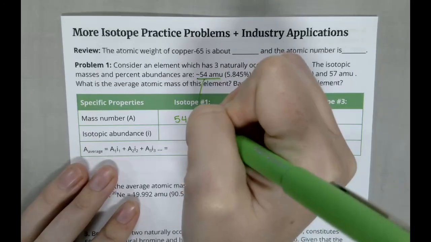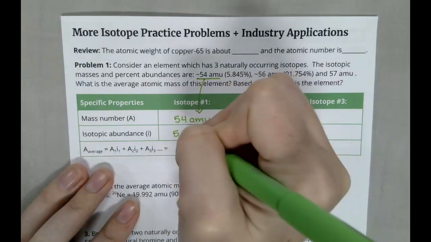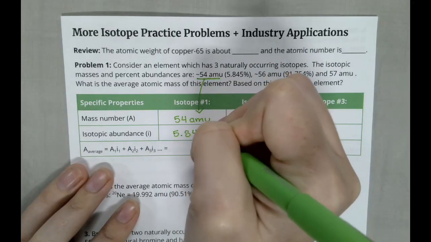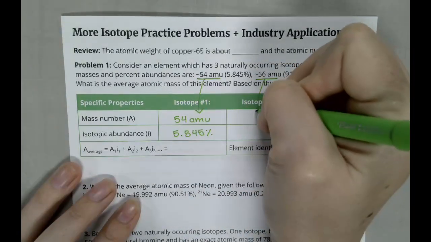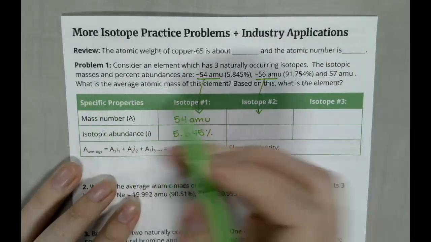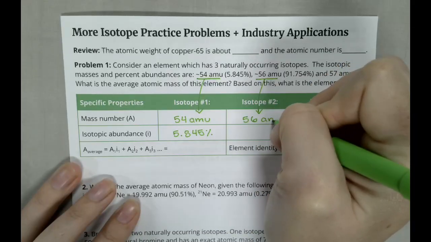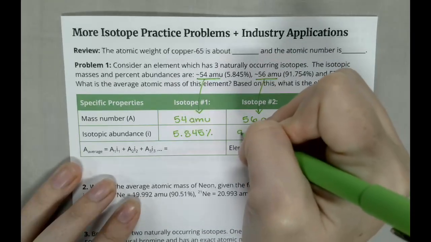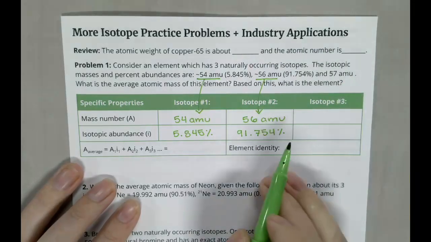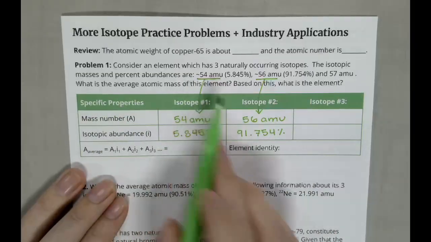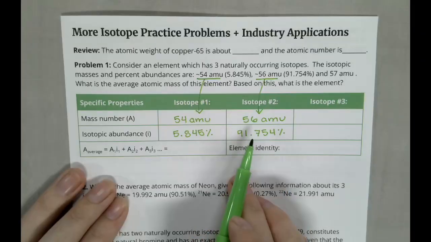54 AMUs. And its isotopic abundance is 5.845%. Isotope number 2, its isotopic mass is about 56, so its mass number is probably 56. And it is 91.754% abundant. So I'm betting that the average atomic mass of this element is going to be pretty close to 56, since most of it weighs 56 AMUs.